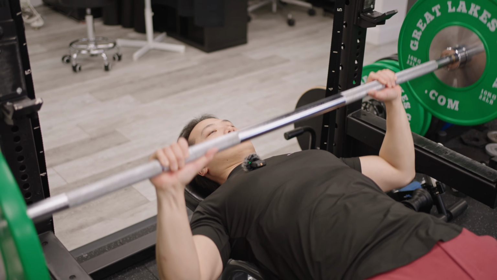You strain your low back, one of the reasons could be your QL or quadratus lumborum. Keep watching to find out how to fix it.